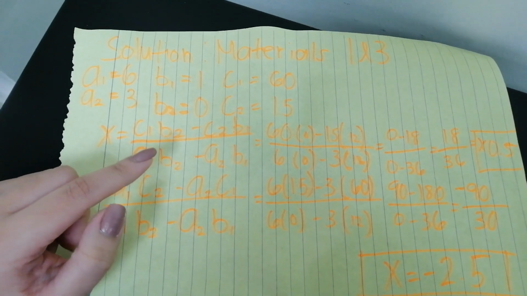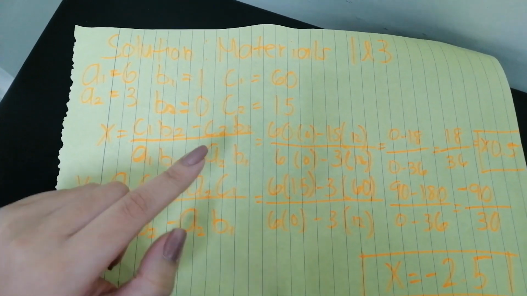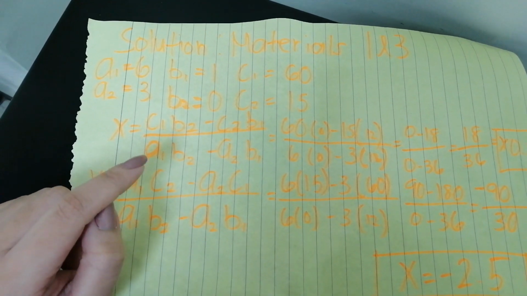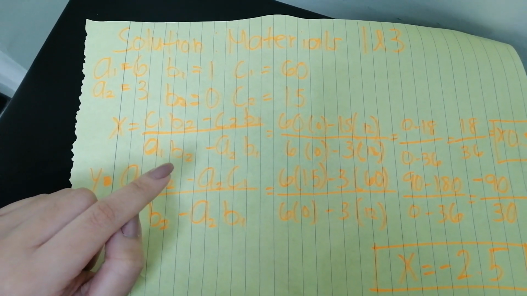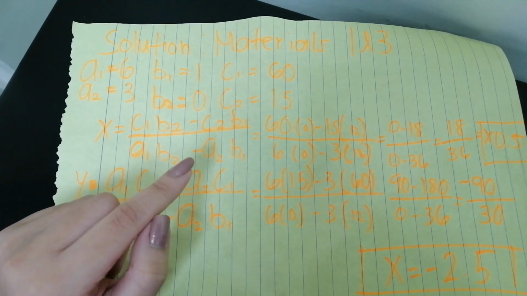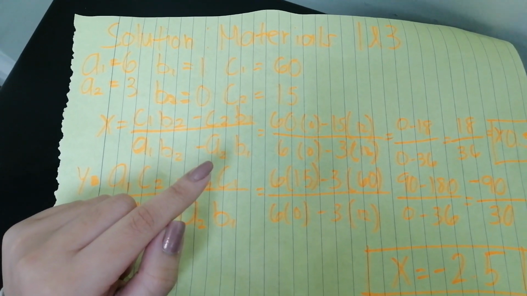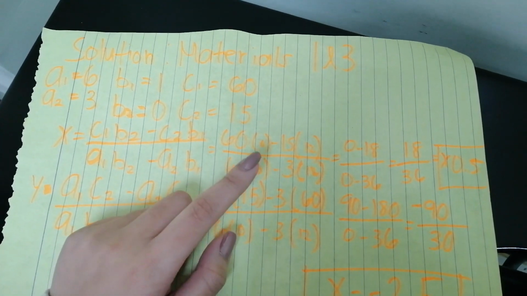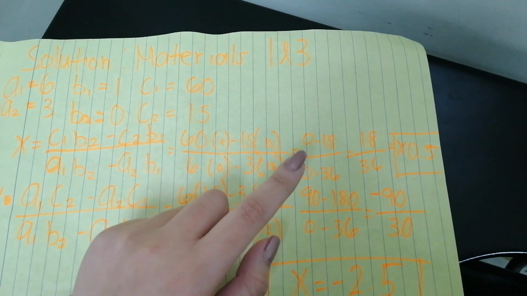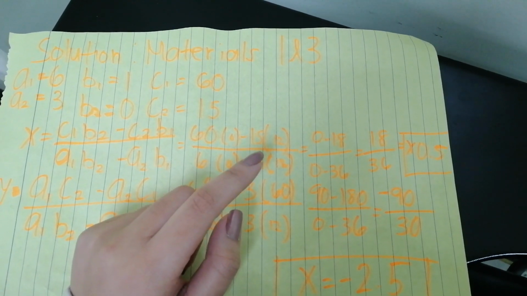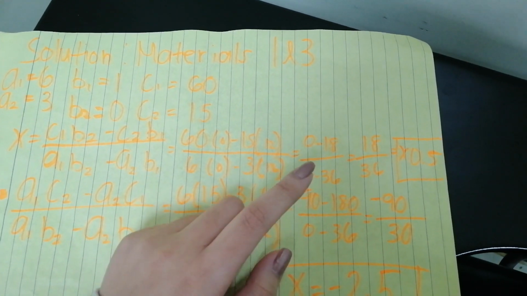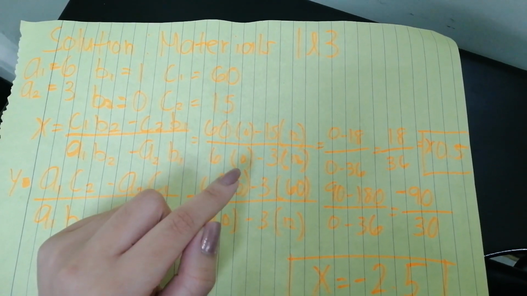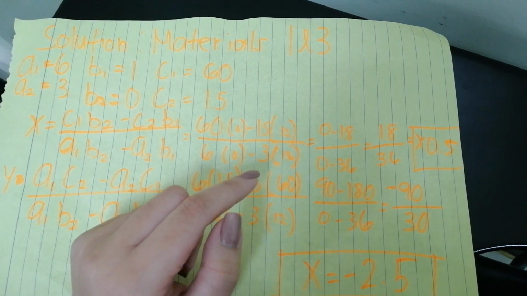For x, C1 times B2 minus C2 times B1 over A1 times B2 minus A2 times B1. 60 times 0 equals 0. Minus 15 times 12 equals negative 180. 6 times 0 equals 0.